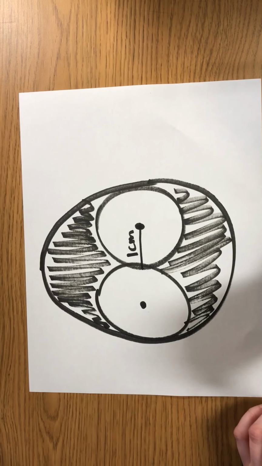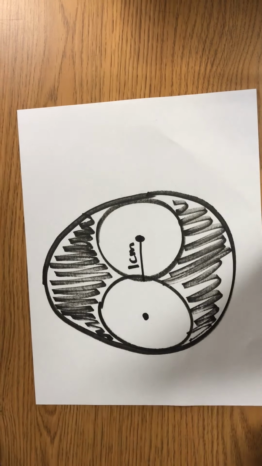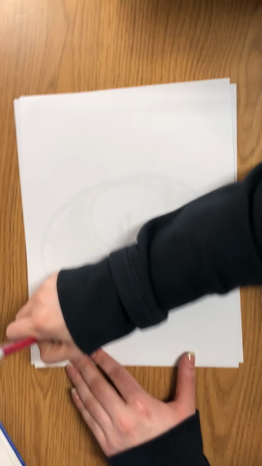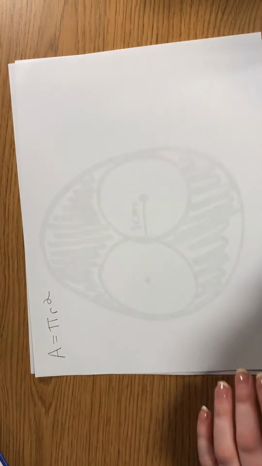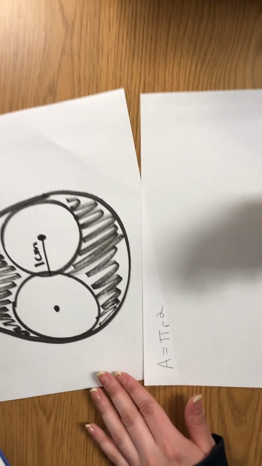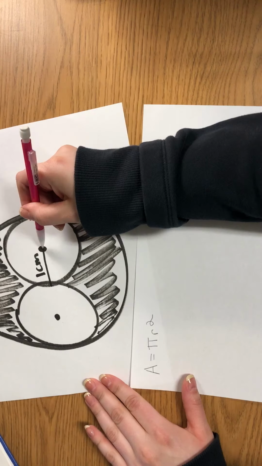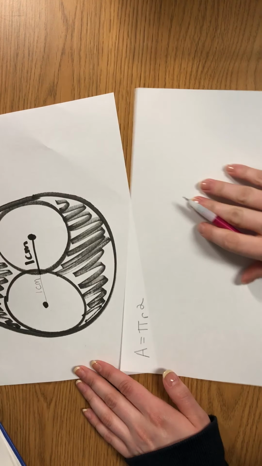So first, to begin, we want to remember the area of a circle. The area of a circle is pi r squared. So first, we want to find the area of the larger circle. In order to do this, we know that our radius is 1, and that is going to be the same in this circle. So put 1 centimeter. So we know that the length across both of these circles is going to be 2 centimeters.